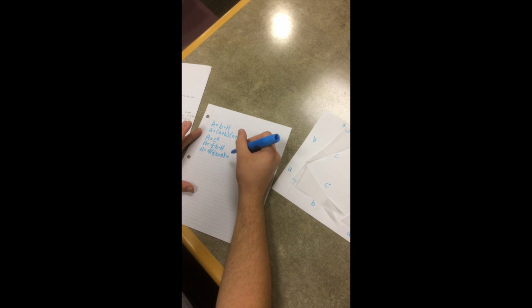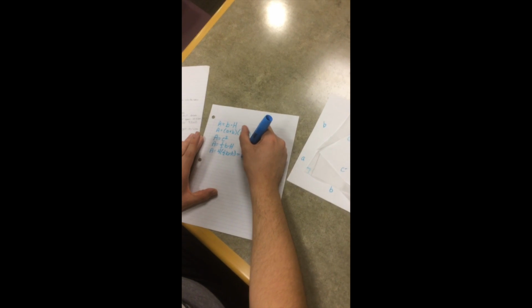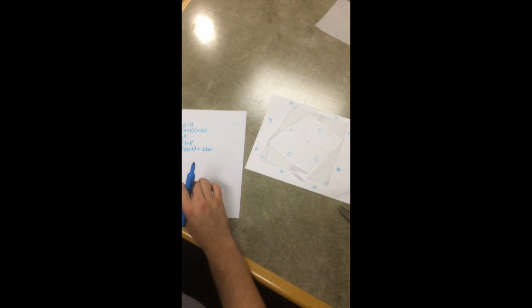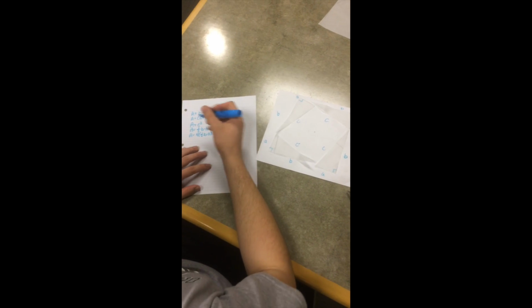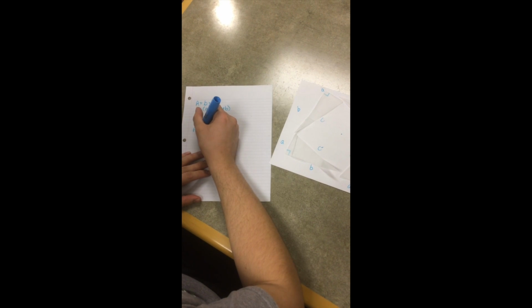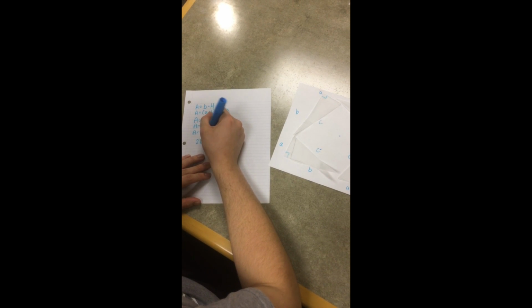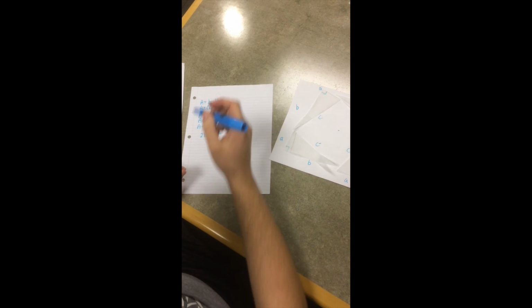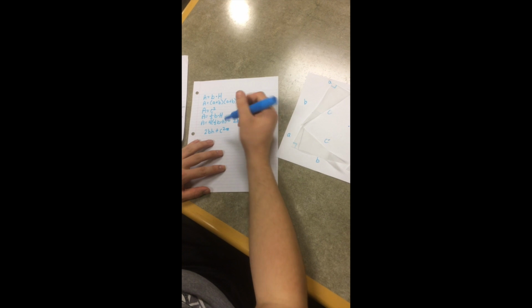And this is equal to 2 BH, base times height. And then we will add 2 times base times height plus the c squared. And then that equals area.